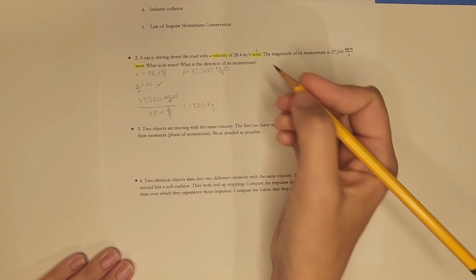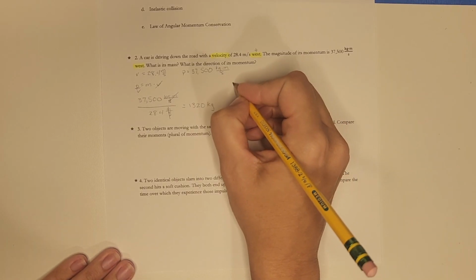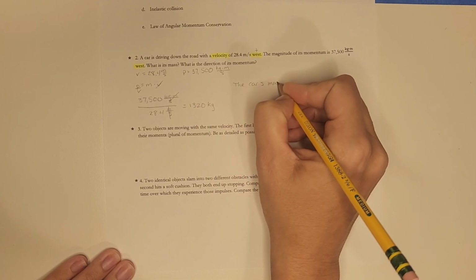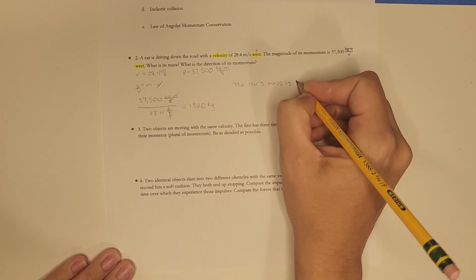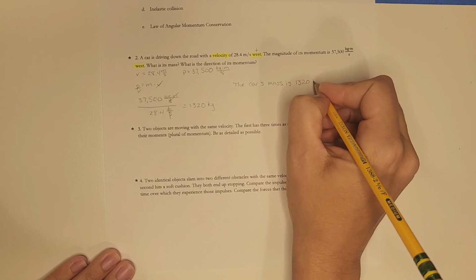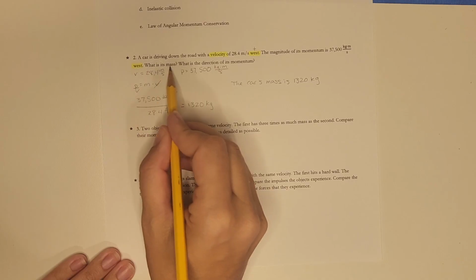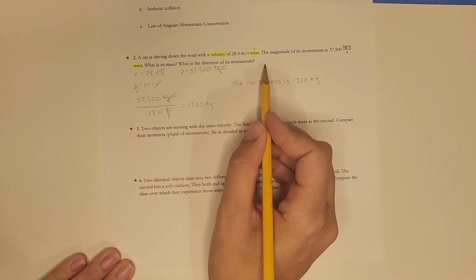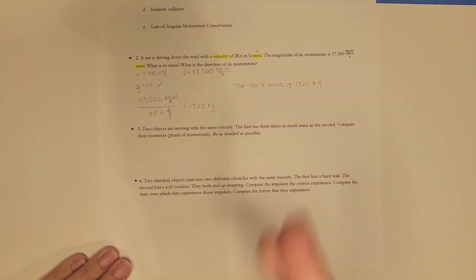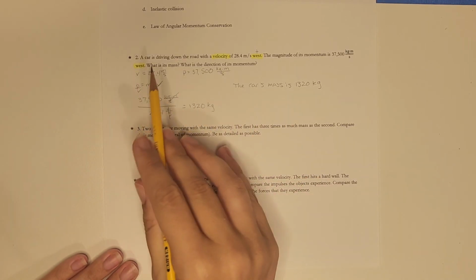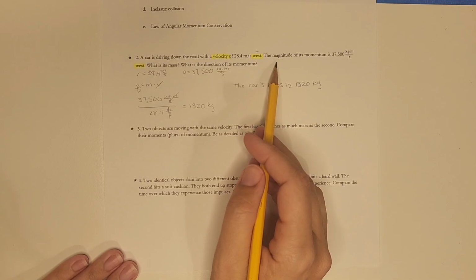Okay, and so with this, the car's mass is 1,320 kilograms. There are two parts to this question. What is its mass and what is the direction of the momentum? And in this case, the direction of the momentum is going to be the same as the velocity.